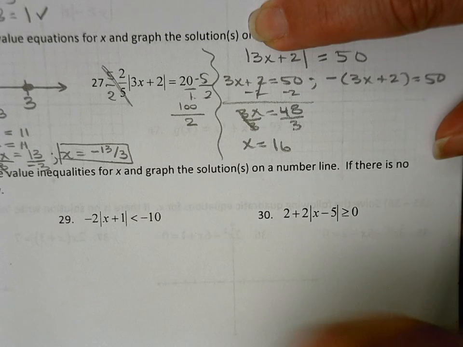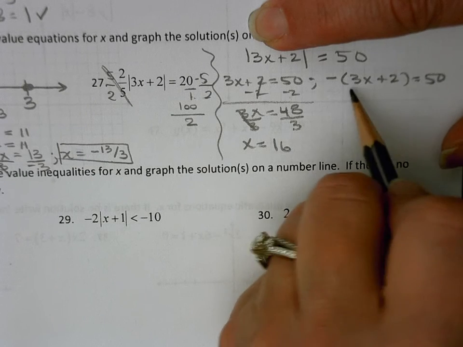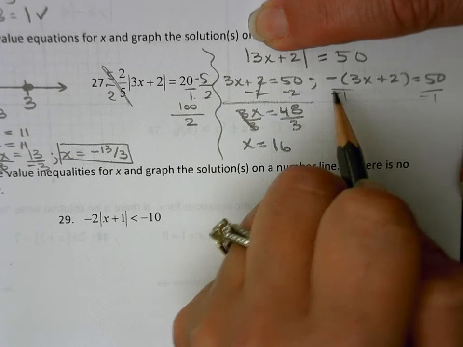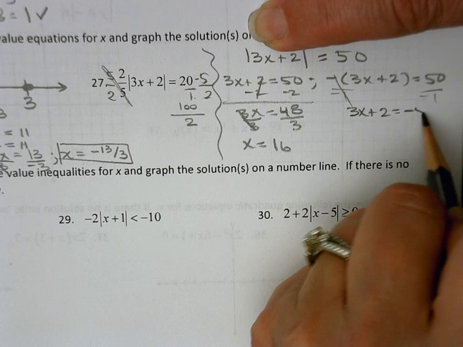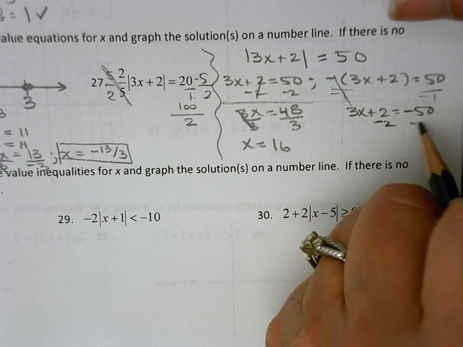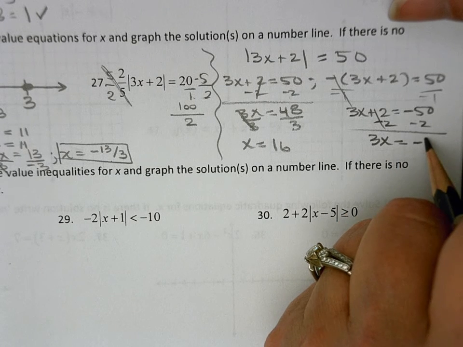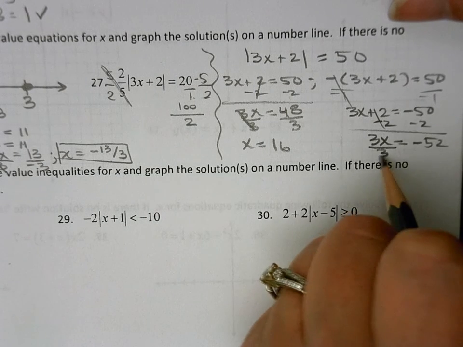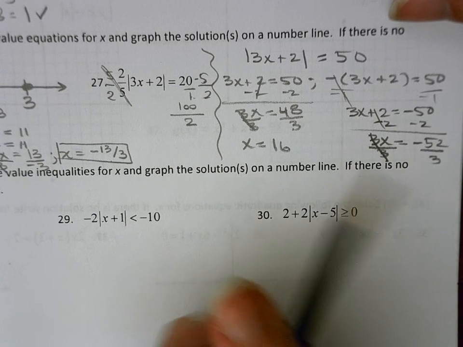So on this one, so the last one I distributed, so this one I'm going to go ahead and divide. So I can divide both sides by -1. And then subtract 2. And divide by 3. And so that doesn't divide evenly, so I just have those two numbers.